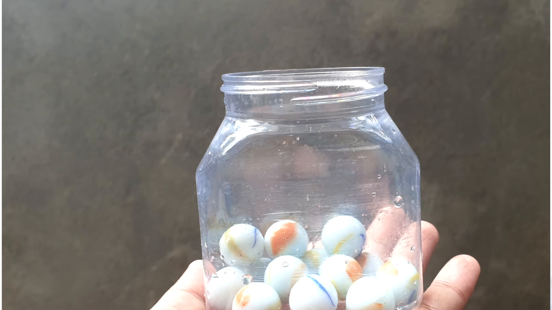So, I have here a quiz for you. I will see if you can identify what method of separation we will use. First, let's have this one. How can you separate a mixture of marble and water? Very good.